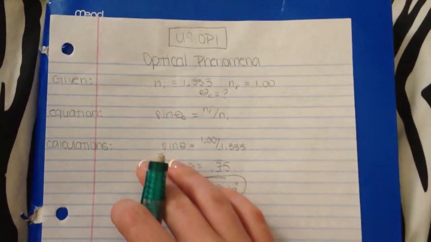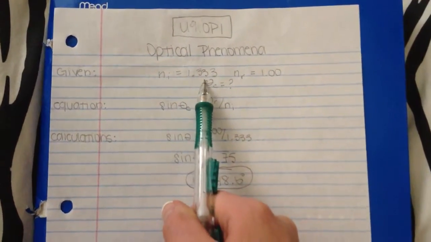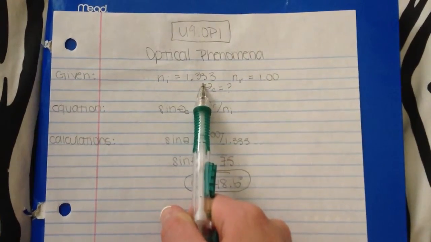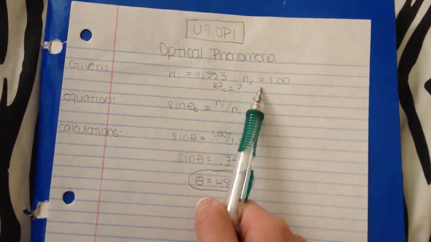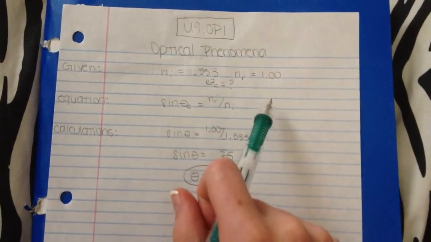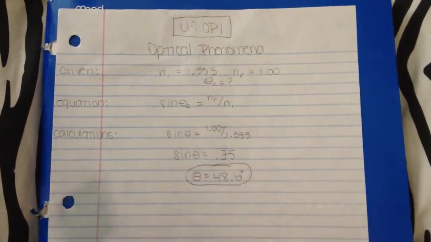So the first one that we go is water. So it is a 1.33 to a one with a lower index of 1.00, so therefore it's going from a higher index to a lower index, and therefore will undergo total internal reflection.